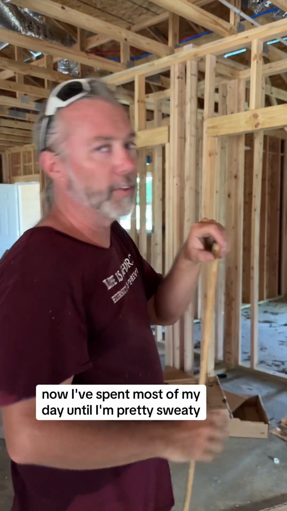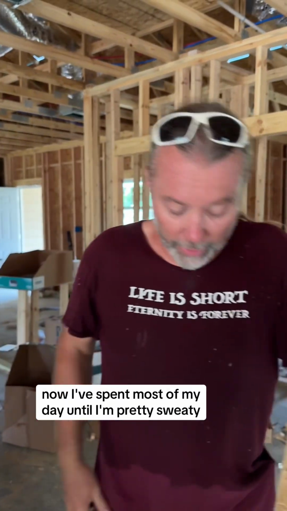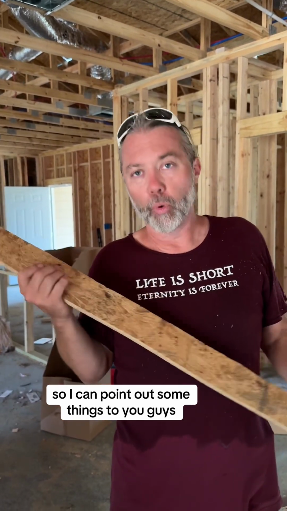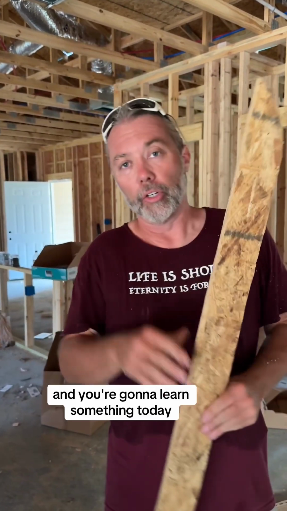Oh, hey there. Now, I've spent most of my day, you can tell I'm pretty sweaty, whittling this pointer so that I can point out some things to you guys and you're gonna learn something today, okay? Now, this took a lot of work and I want you guys to appreciate all the detail that went into this.